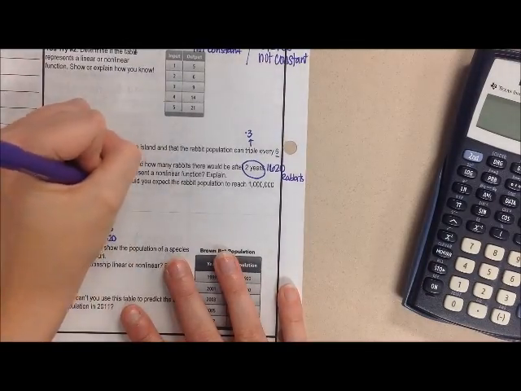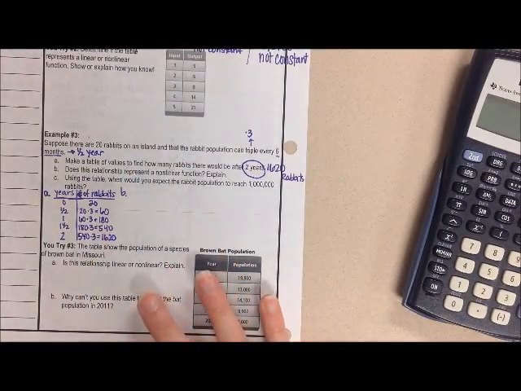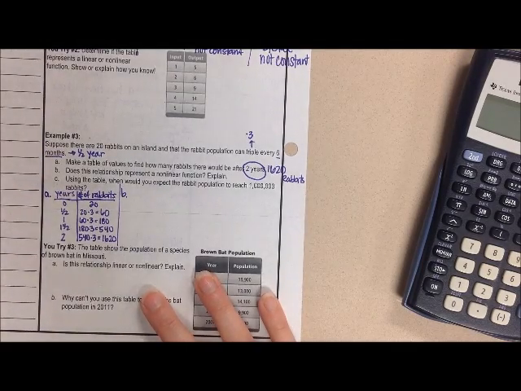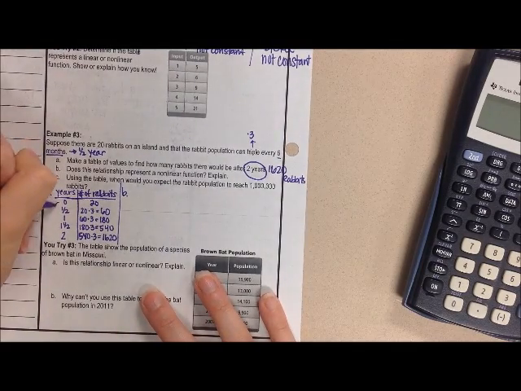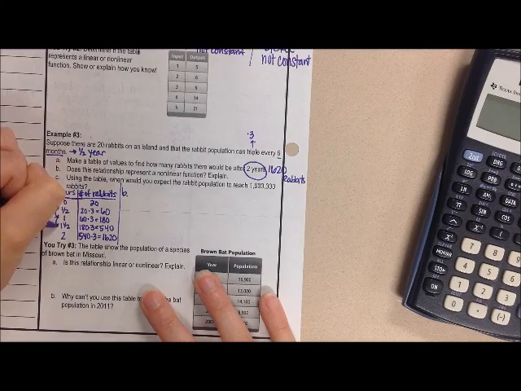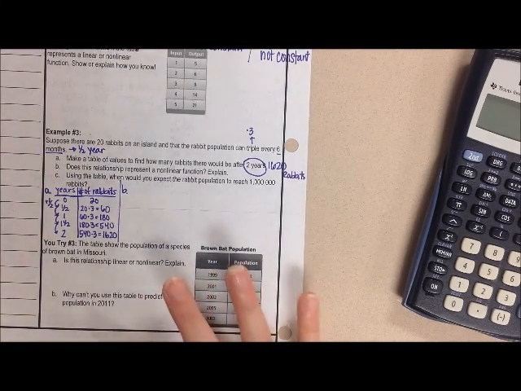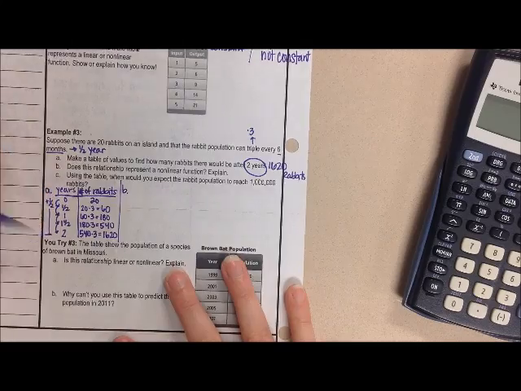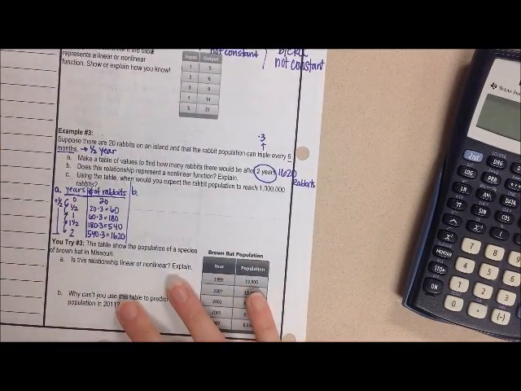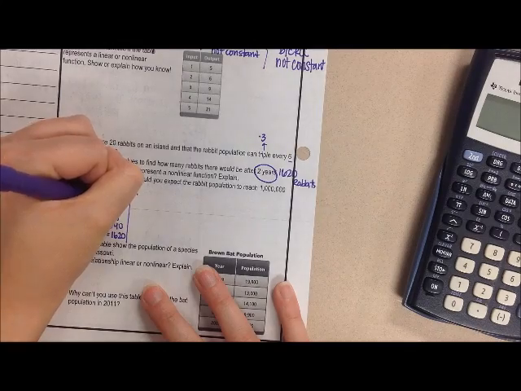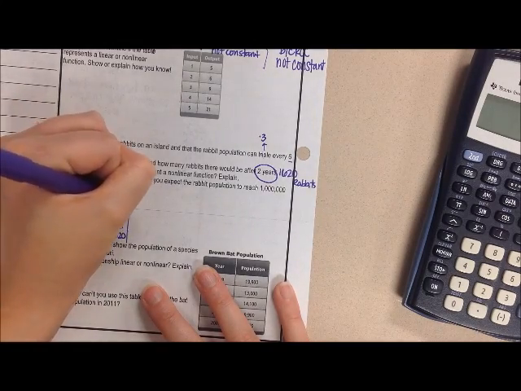Then B, does this relationship represent a nonlinear function? So what do I have to check? I have to check my rates of change. Over here, we're used to the change being 1. Well, as long as it's constant, it's fine. So this is 1/2, so it's always going to be the same for the input. Now I got to check my outputs. From 20 to 60, that's a change of 40.